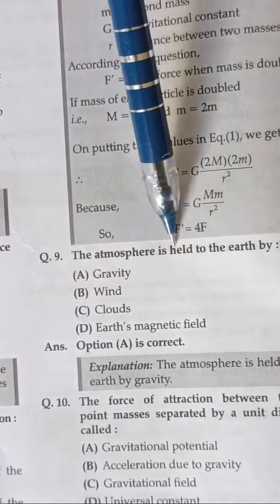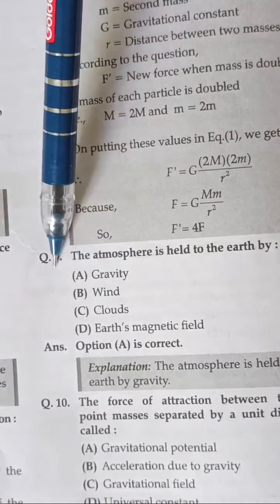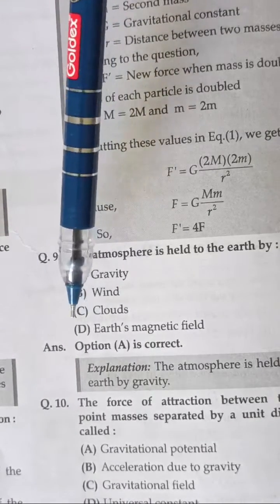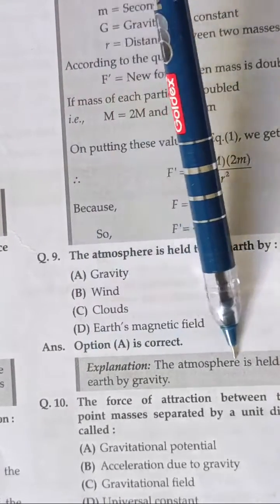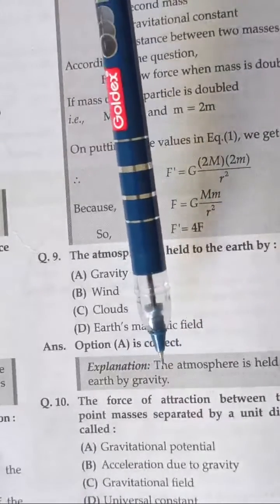The atmosphere is held to the earth by: answer is A. Gravity. Explanation: the atmosphere is held to the earth by gravity.